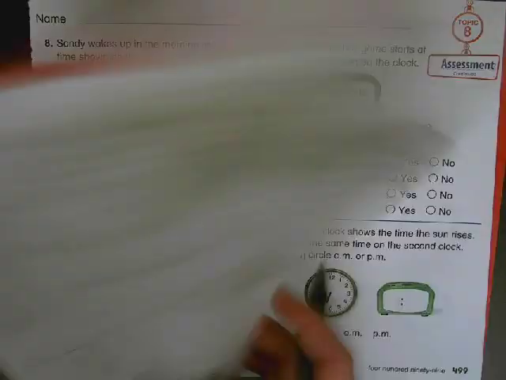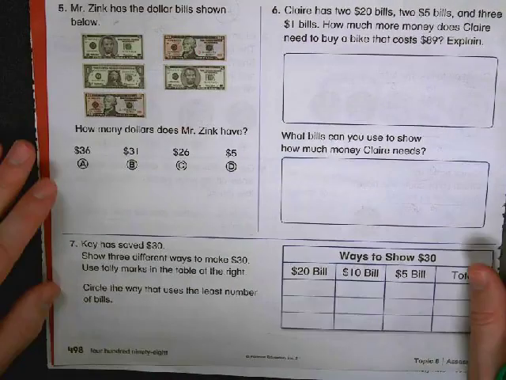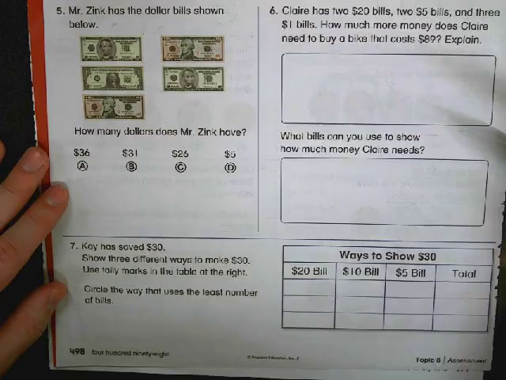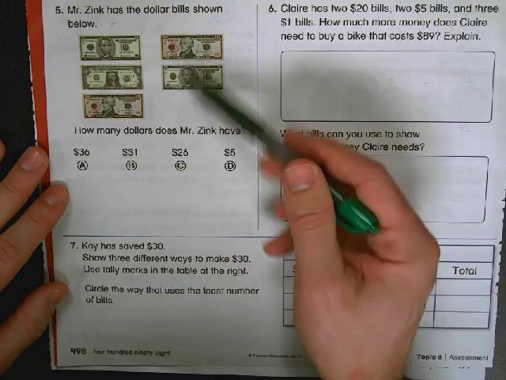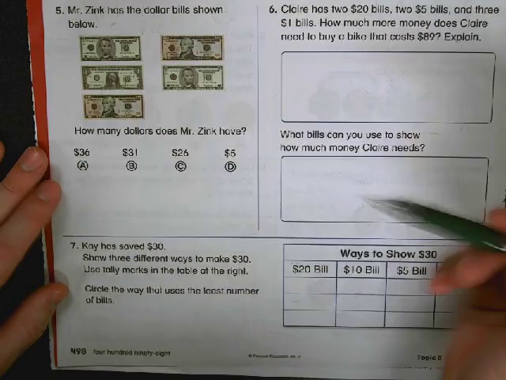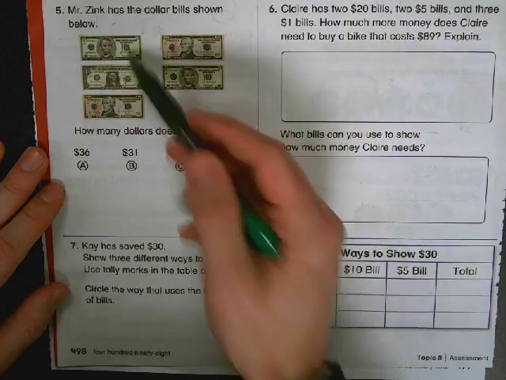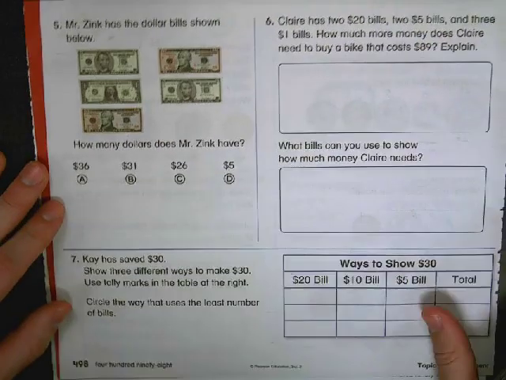Flip it on the back. Mr. Zink has a dollar bill shown below. How many dollars does he have? Just count it up. Get 10 plus 10 plus 5 plus 5 plus 1. Write the sum.